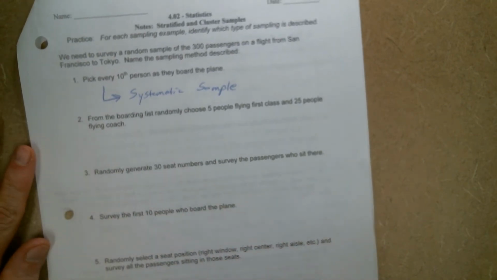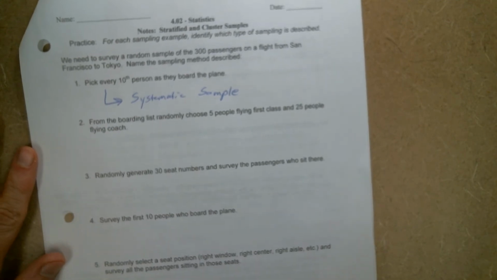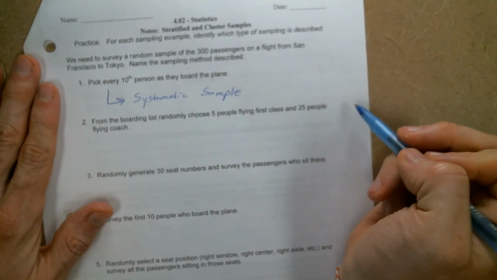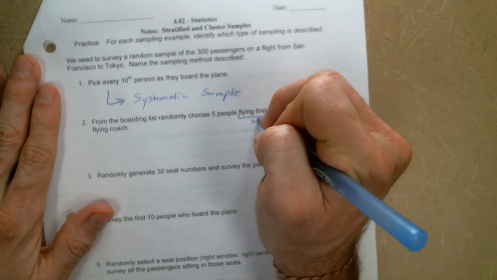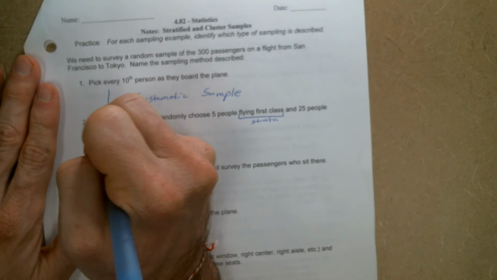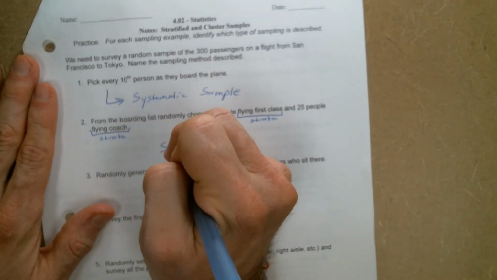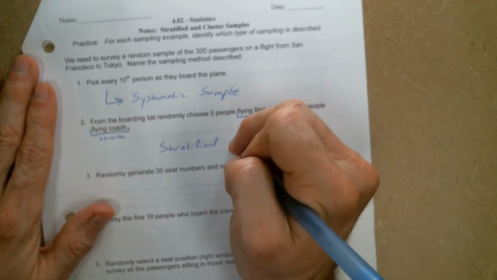All right, from the boarding list, randomly choose 5 people flying first class, 25 people flying coach. So here there's a difference between these groups. So these are your strata. You've got two strata, first class and coach, which means this is a stratified sample.